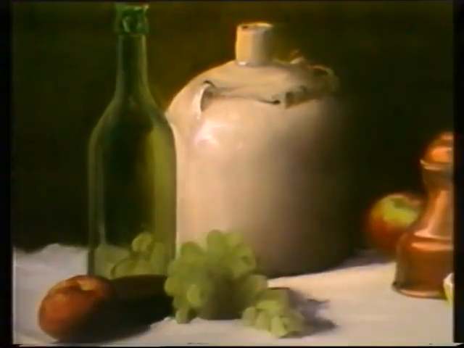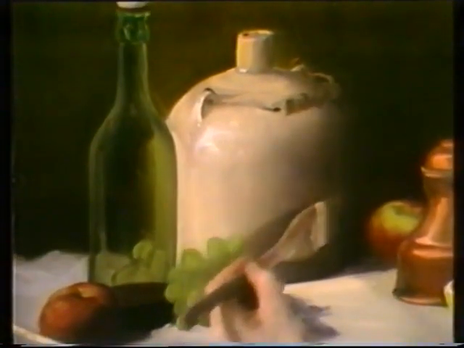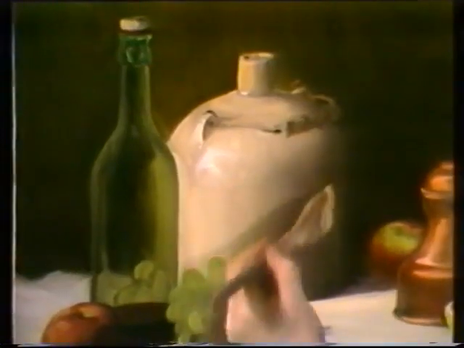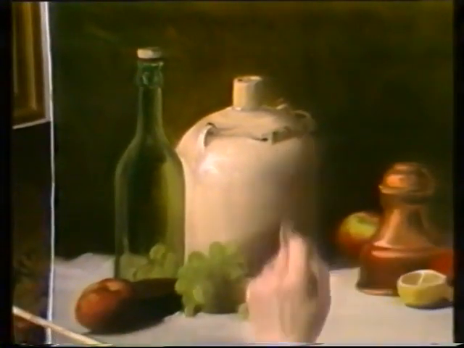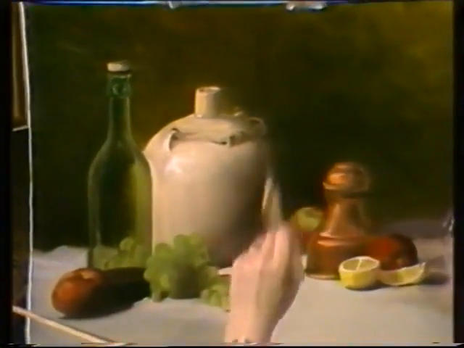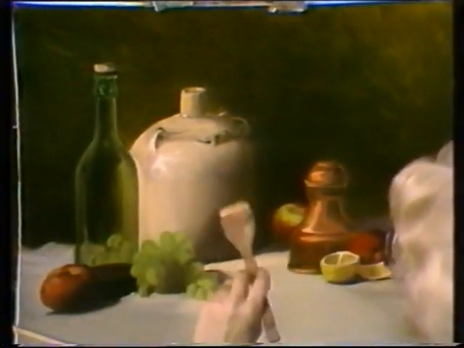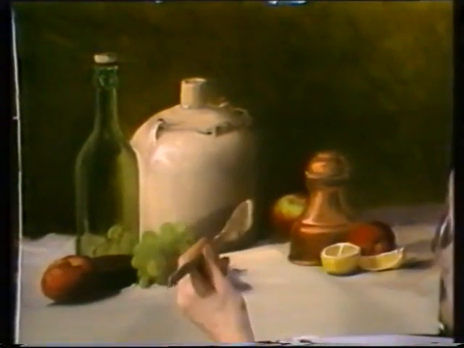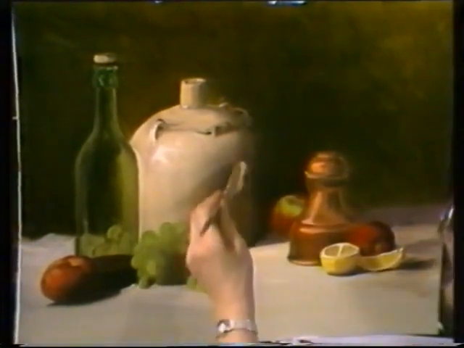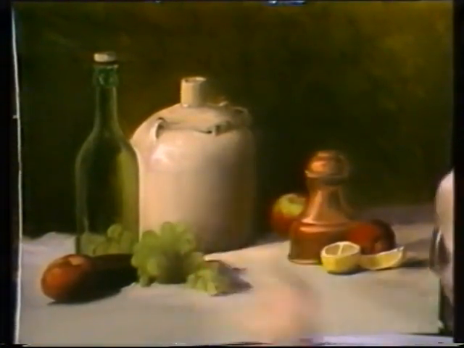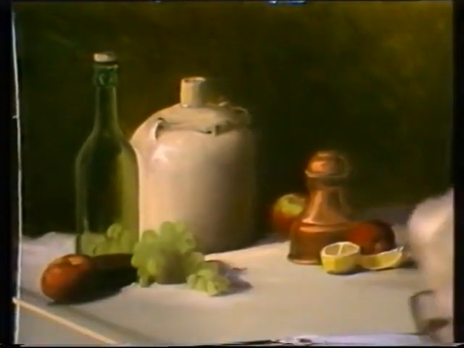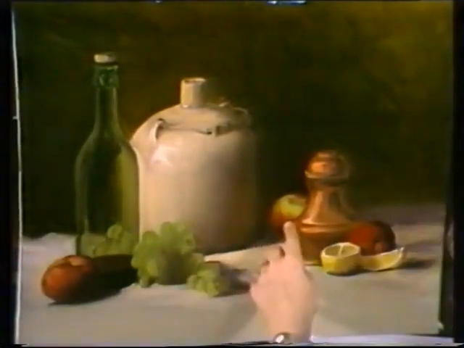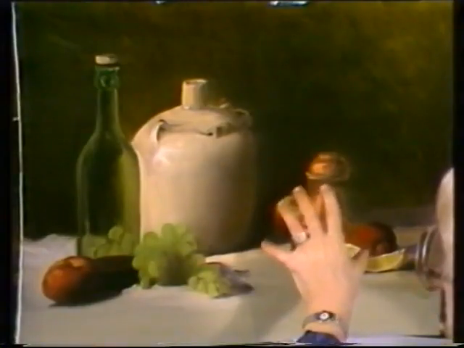That means a little lighter tone in the shadow. That's optional. I made it reddish because of the redness of the composition here.